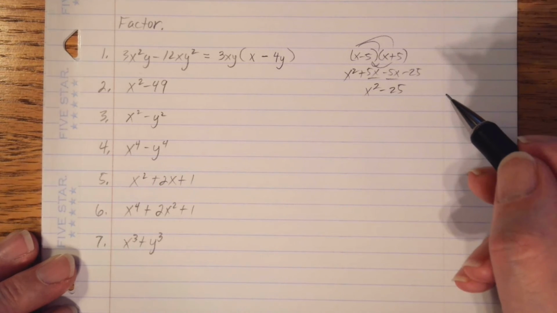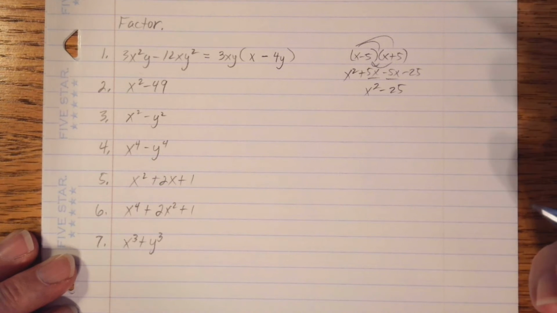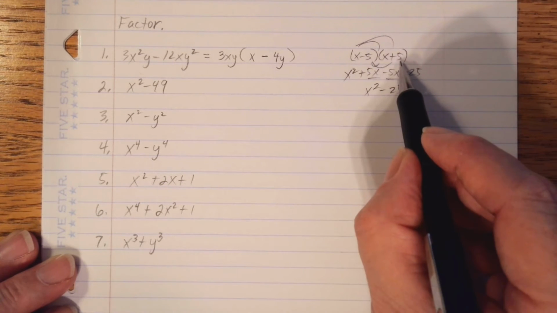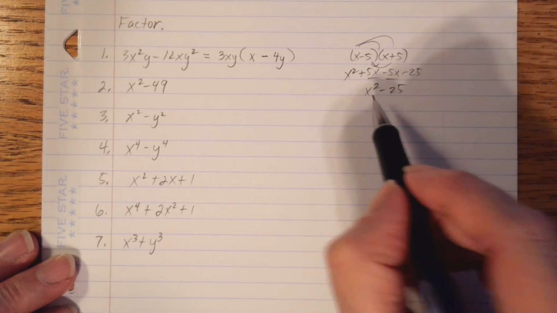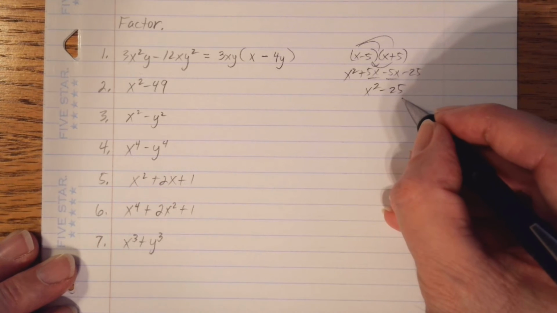Normally you end up with a trinomial when you FOIL, or when you multiply 2 binomials. In the case where you have the same terms and just opposite signs, you're going to have this situation where you get 2 terms, and we call this a difference of squares.